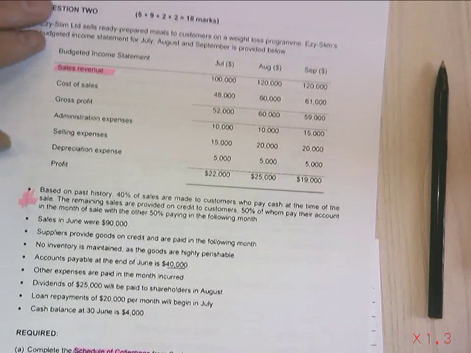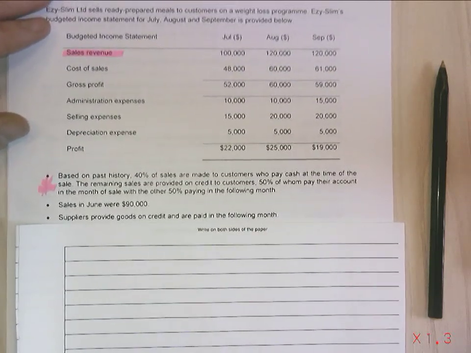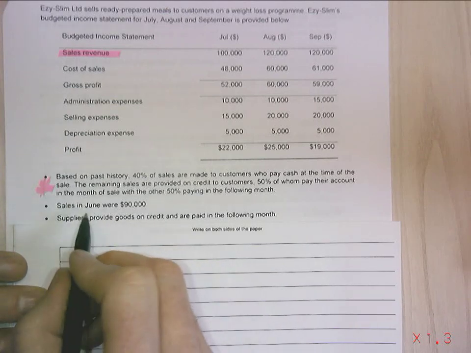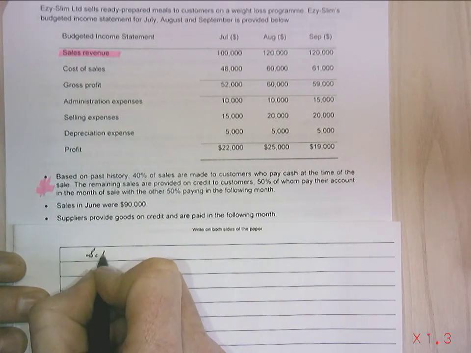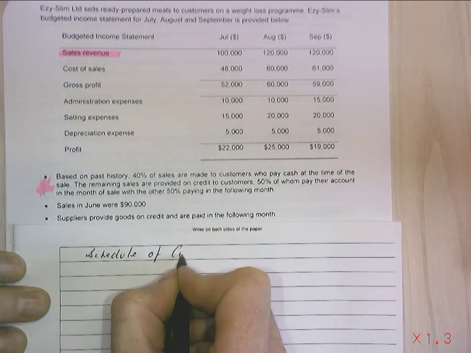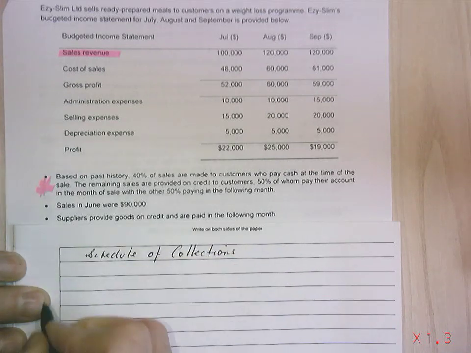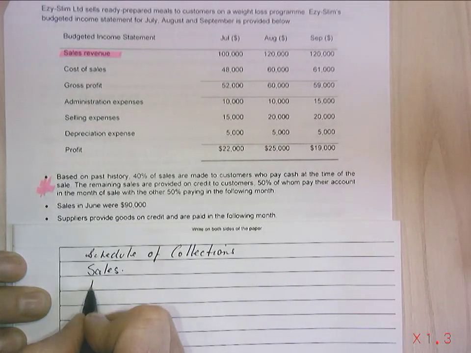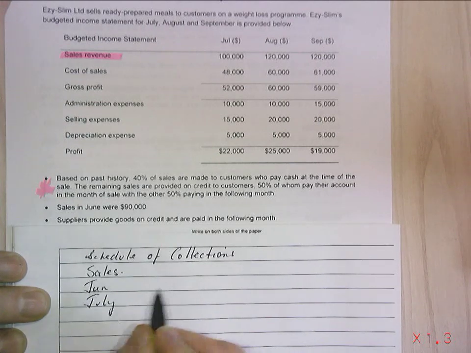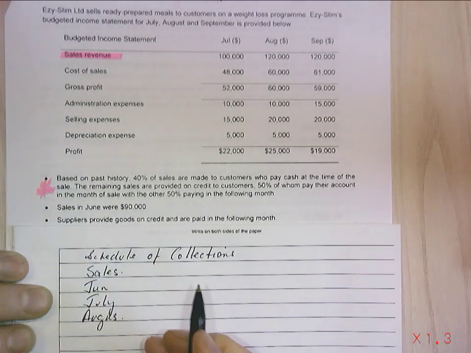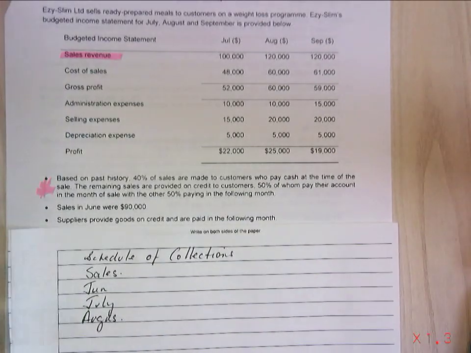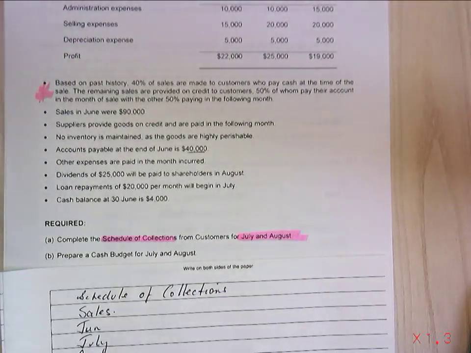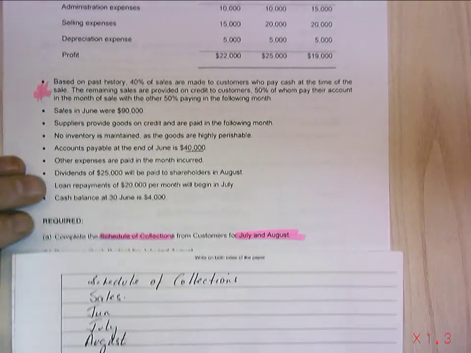So now what do I need to do? I need to now calculate my schedule of collections. We've got sales for June, so let's go schedule of collections. And I've got my sales here, and we've got June, July, August. And it's asked me to do collections for the months of July and August only. So we don't have to worry about September, we only have to worry about July and August.